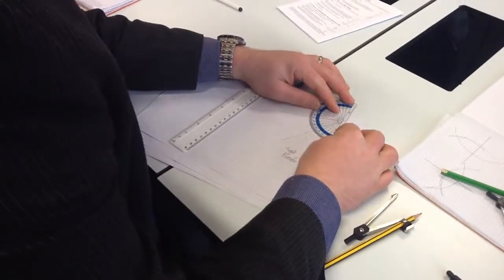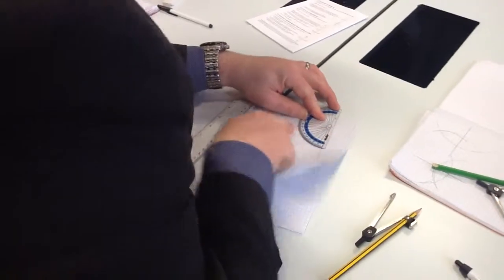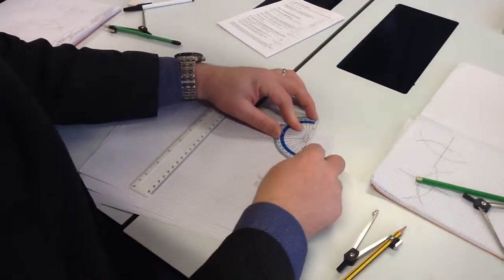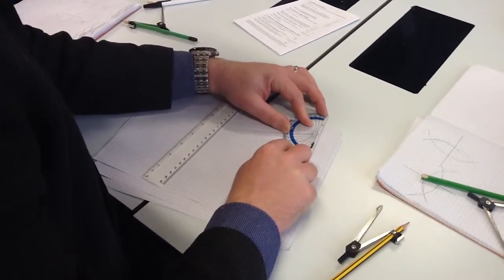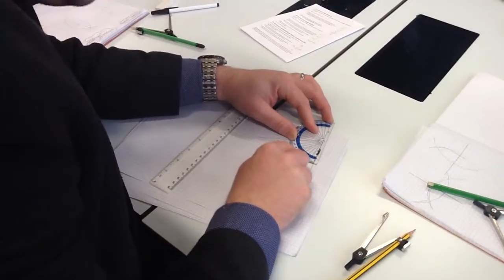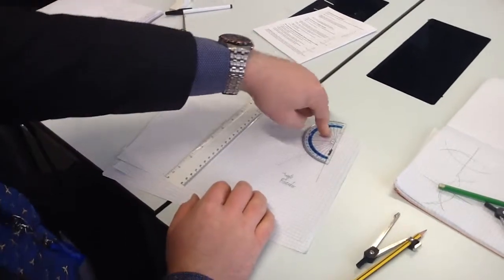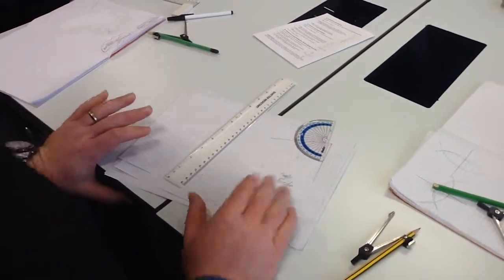We can show that it bisects the angle exactly. If we measure our original angle, we get 77 degrees. If we look at the new angle, we get around 36 and a bit degrees. So it's almost exactly halfway.